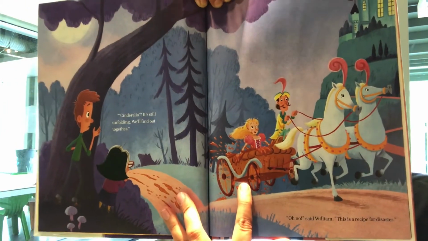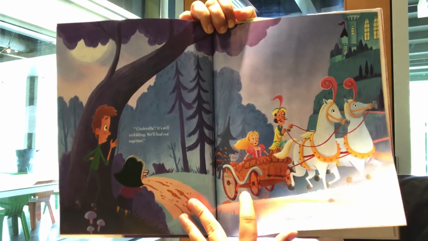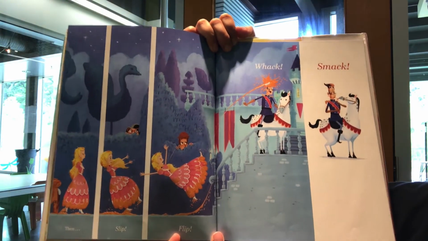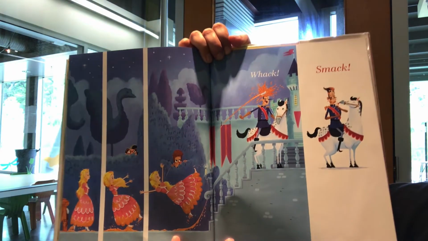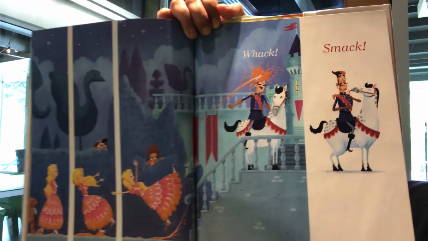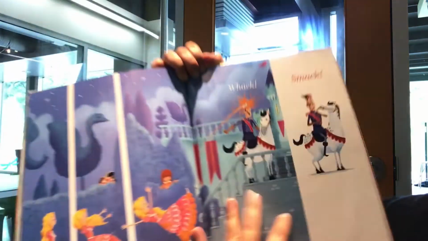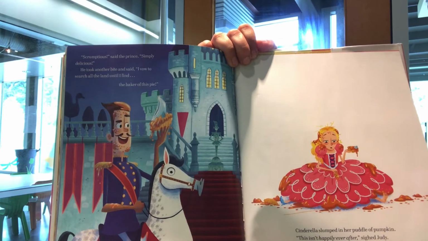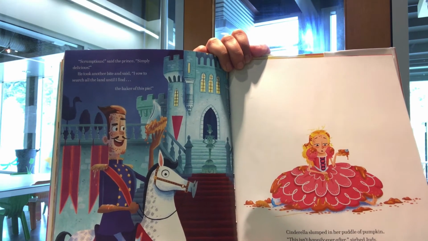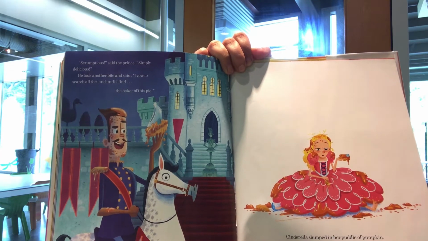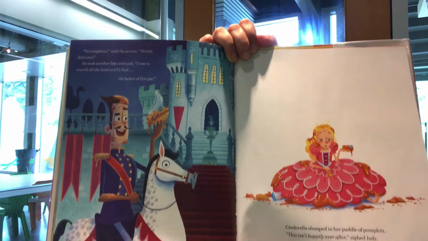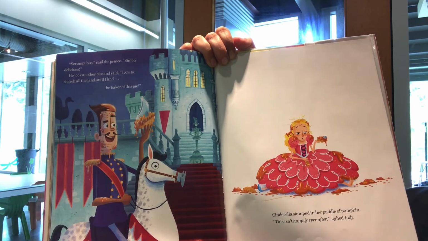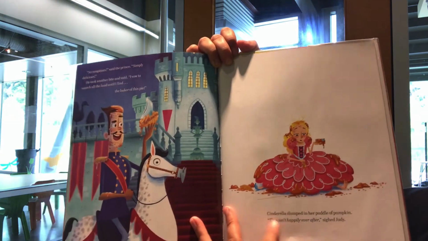"See what's happening? She's riding in a pumpkin pie instead of a pumpkin." Then, slip, flip, whack, smack. "Scrumptious," said the prince, "simply delicious." He took another bite and said, "I vow to search all the land until I find the baker of this pie." Cinderella slumped in her puddle of pumpkin. "This isn't happily ever after," sighed Judy.